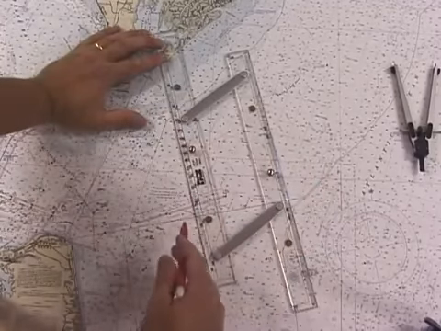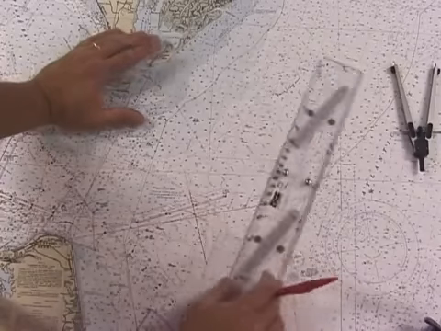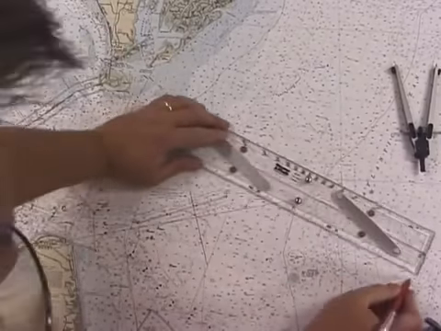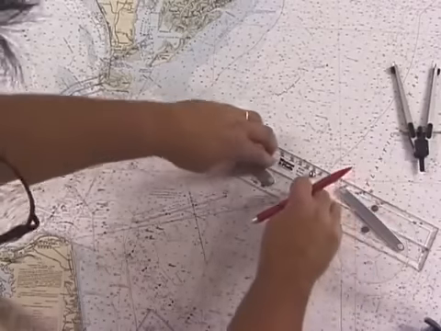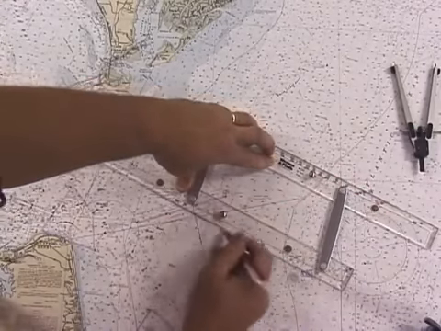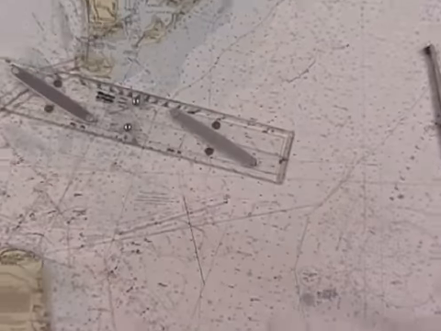And then I draw my line. Now, I already have one line drawn there. I can actually shorten my line and just draw it here. Chesapeake Light is 115. Line it up, bring it over, and I draw my line. Now, I'm going to zoom in and let you see what I have.